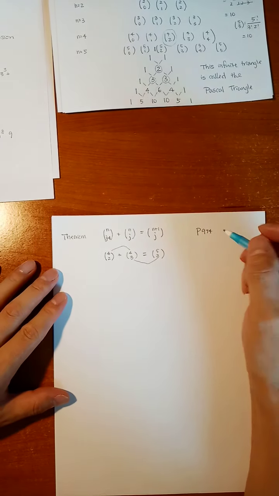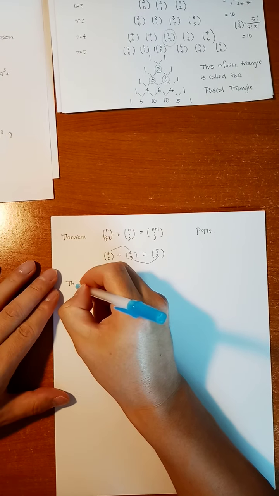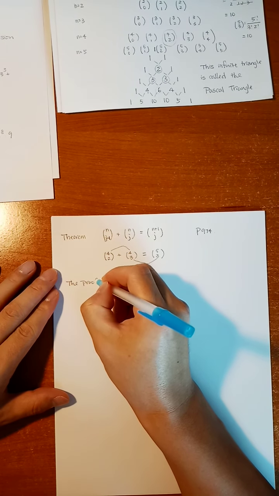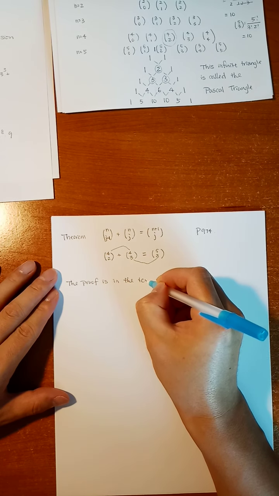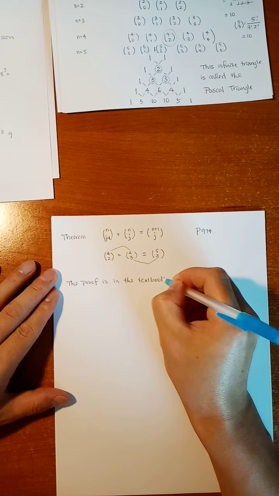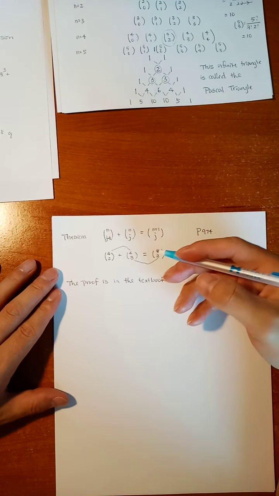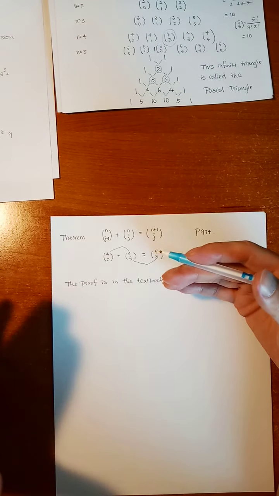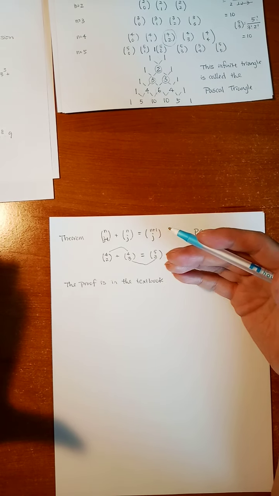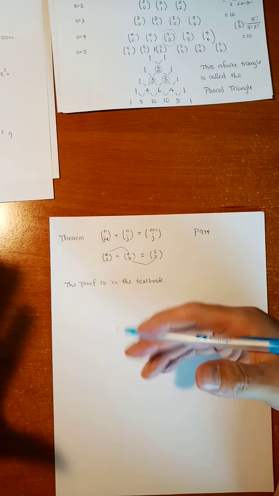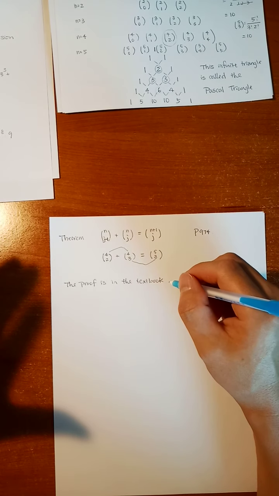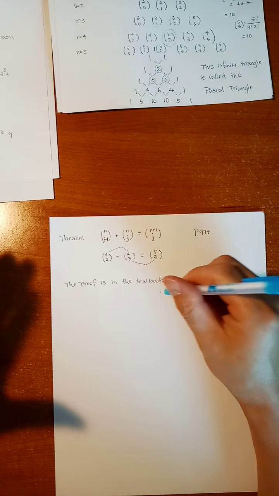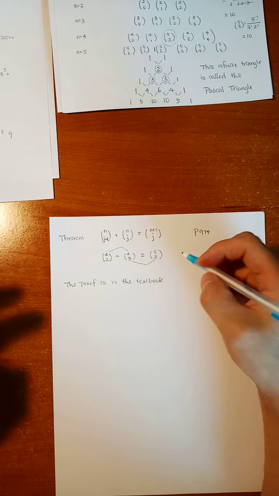The proof is in the textbook. It's just a plain computation of the factorial, because we didn't have the section on factorial computation. So I'm going to skip the proof. You will not see the proof of such a formula in the exam.